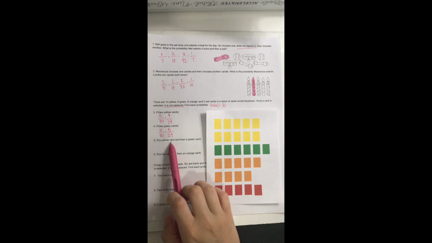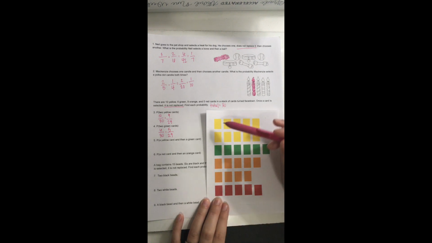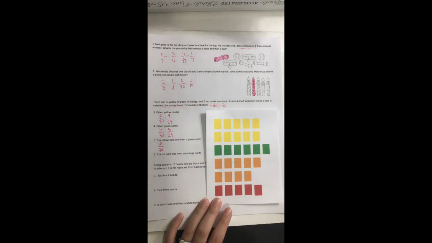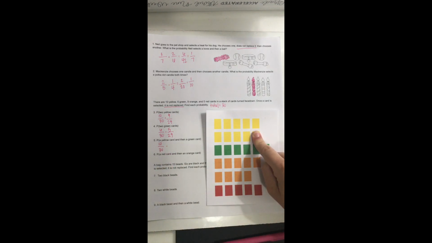Probability of getting a yellow card and then a green card. So again, let's go back to yellow. So here there's 10 yellow cards, so that's going to be our first fraction. Probability of getting a yellow card is 10 out of 30. Okay, so we're going to take a yellow card out and not replace it. So here we go. So now we have 29 cards.